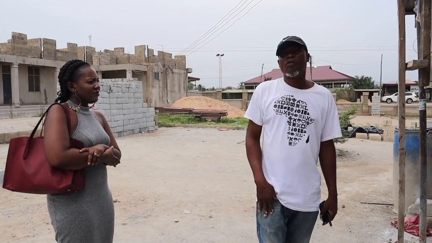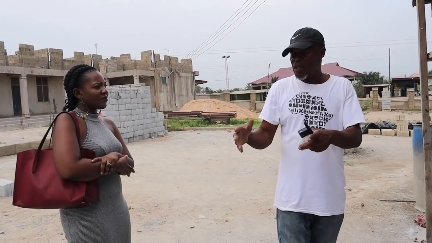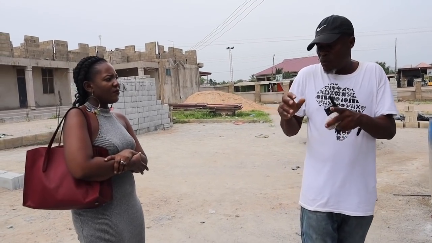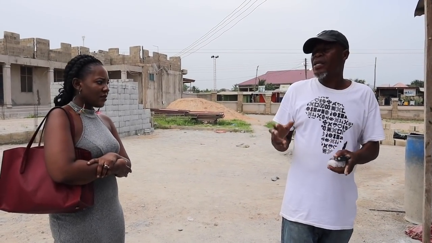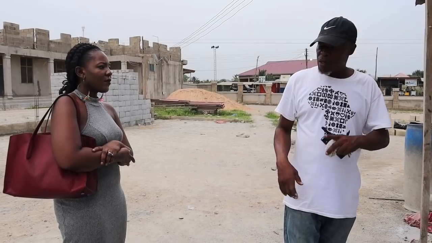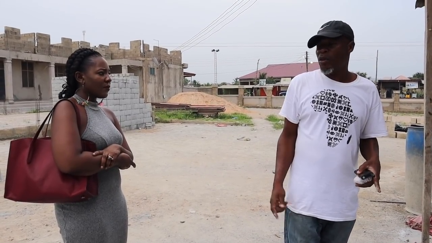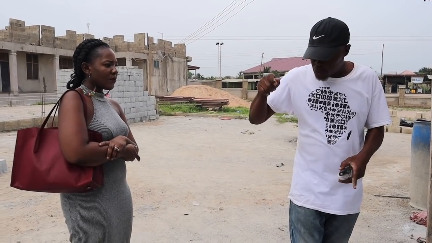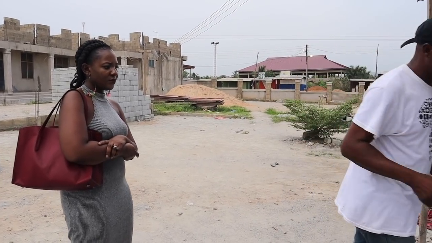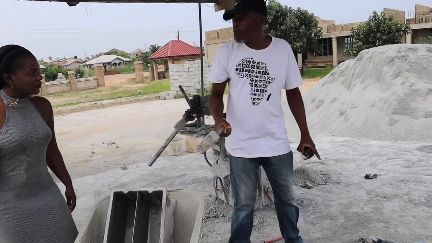Yeah, a lot of competition, but it all depends on the quality that you want. I sell my blocks with quality. So when you buy my blocks and use them on your site, you come back. Because of the hammer that you use to break the block. If the hammer is not strong like this one, the hammer will break.